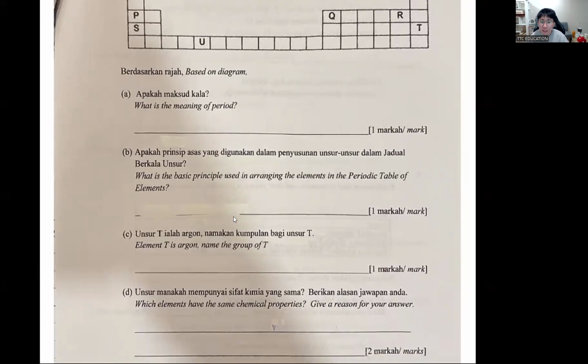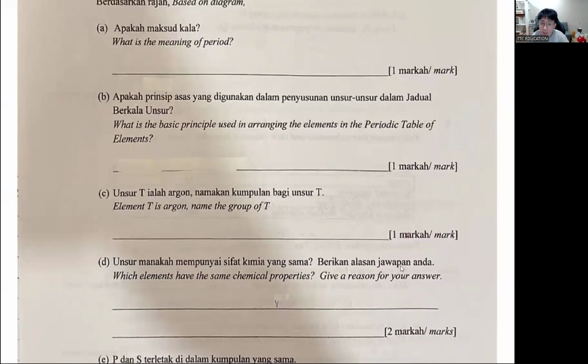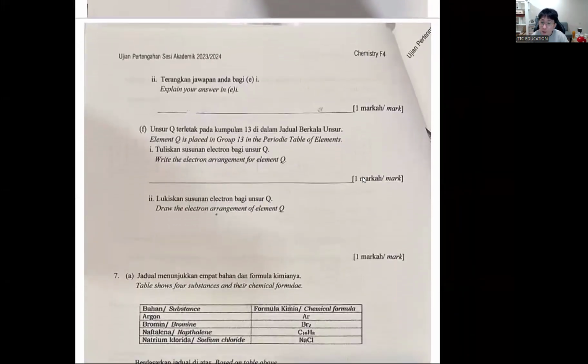Okay. And what is the basic principle used to arrange element in table? Guys, what I told you last week. How do we arrange elements in your periodic table? It's based on increasing proton number. Okay, so H is 1 proton, helium 2 proton, okay, lithium 3 proton. So based on increasing proton number. So guys, all these are possible exam questions.